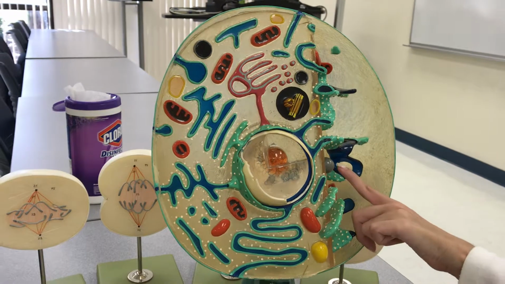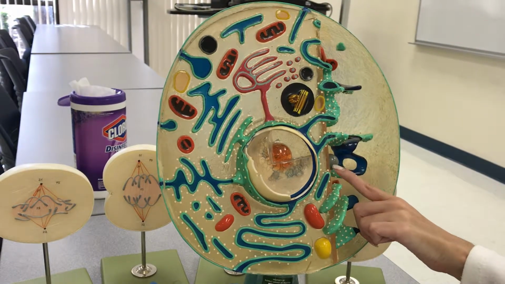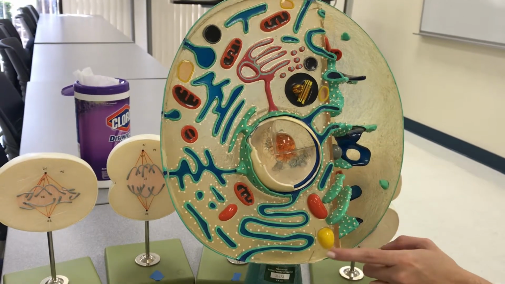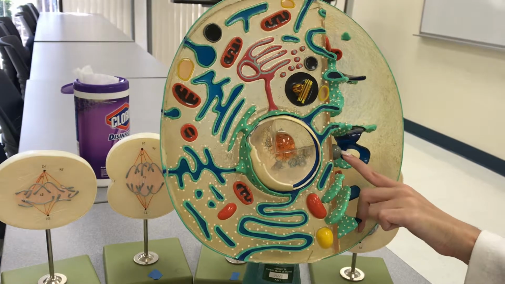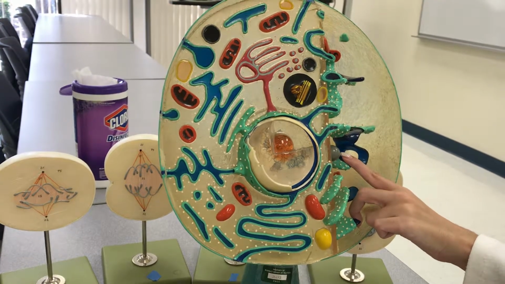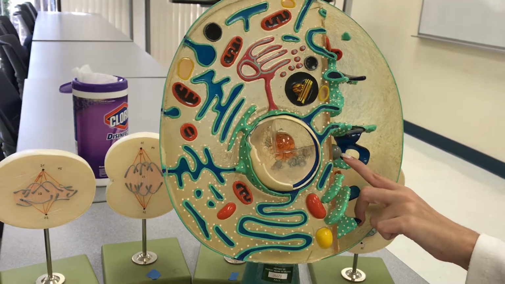Then we have peroxisomes. Peroxisomes do the same thing as the lysosomes, except they use hydrogen peroxide to do it, and they also get rid of toxins, which is very crucial to proper cell function.